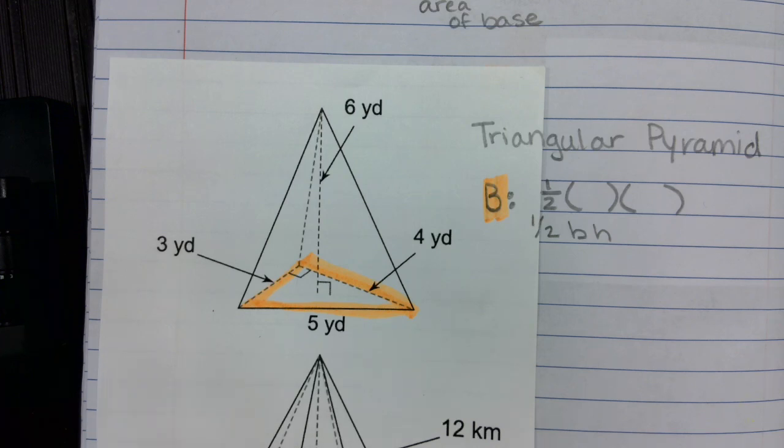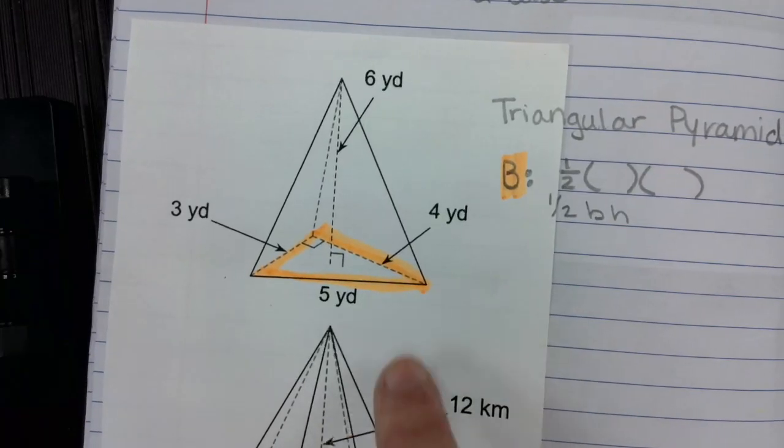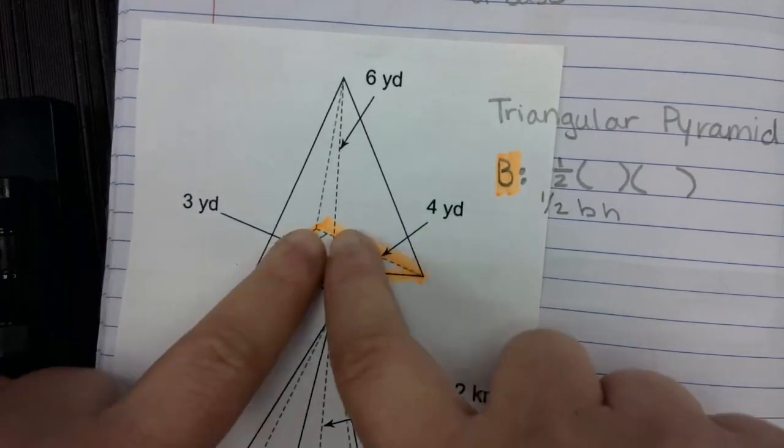And this one's a right triangle. So with a right triangle, we're going to be using the two sides that come together. So where do we see two sides coming together to create 90 degrees? Good, 3 and 4.